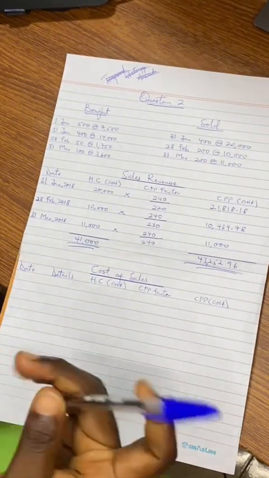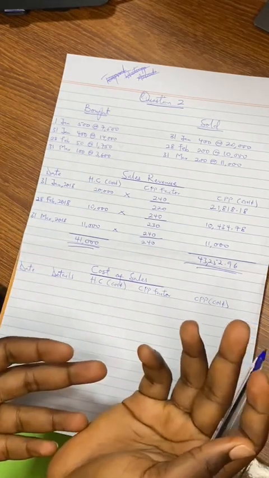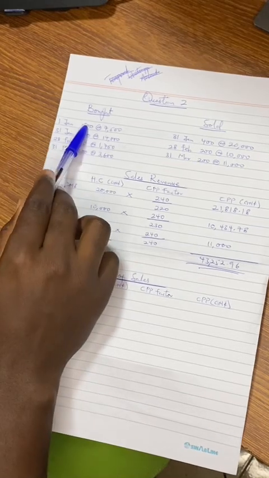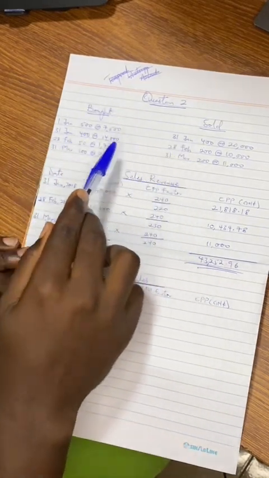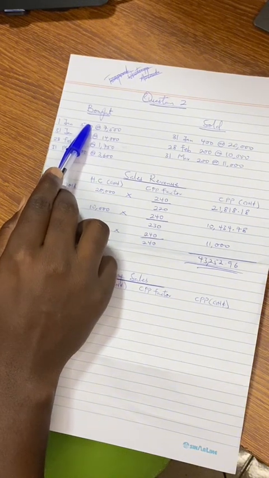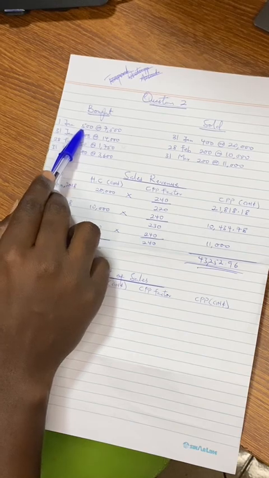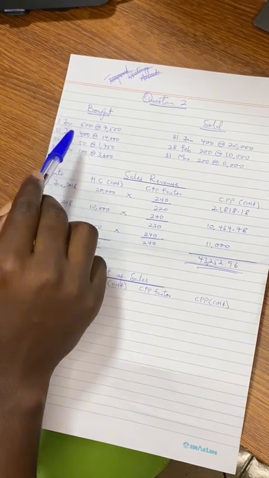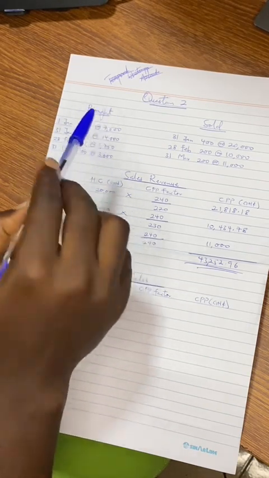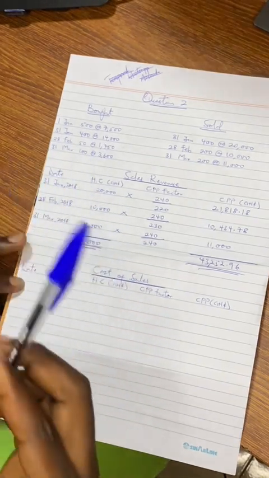The ideology of the FIFO method is first in, first out. Since we bought 500 first, until the 500 is done we are not continuing. We have to deduct everything from the 500, selling whatever is in the 500 before we sell other ones.